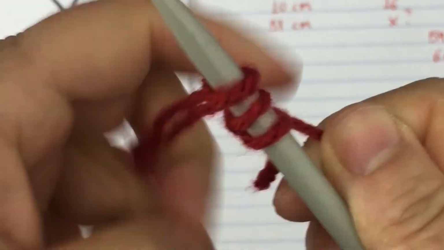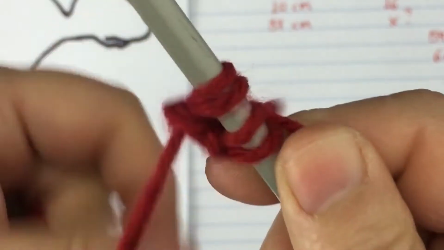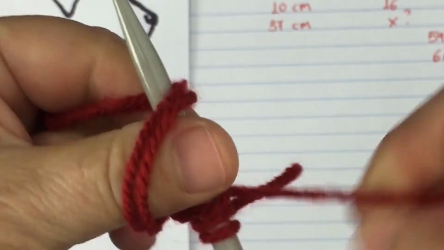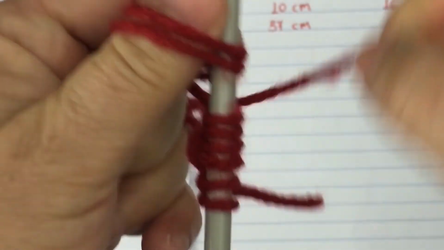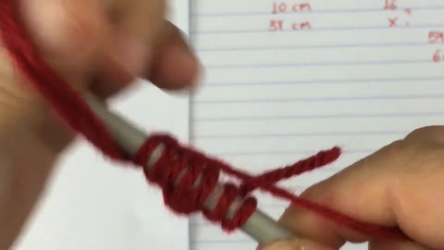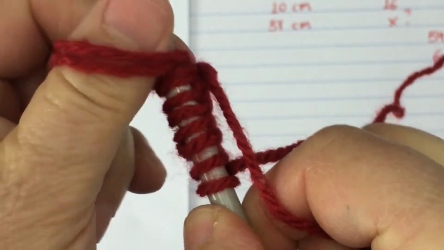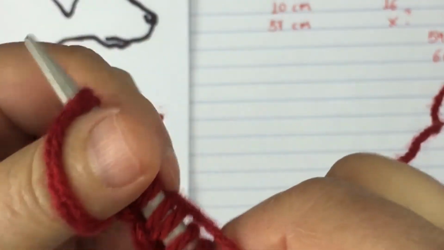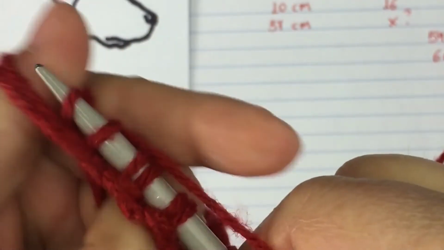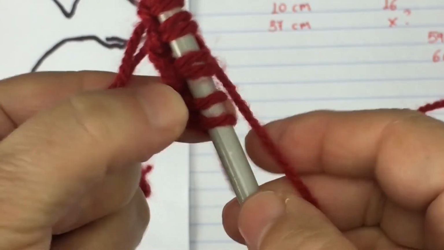I'm just going to cast on some stitches here, and what I do is wrap the yarn around my thumb and then create a loop. When I cast on my stitches in this way, my stitches are cast on in pairs of 2, as you can see. Please cast on the stitches you need, and I will meet you then.